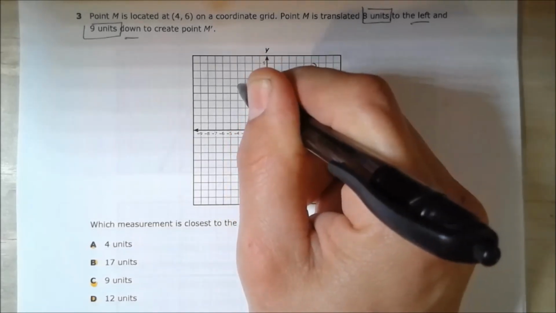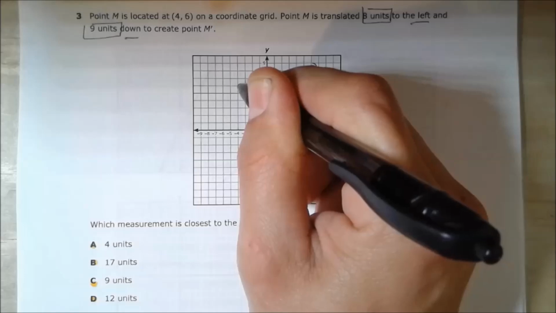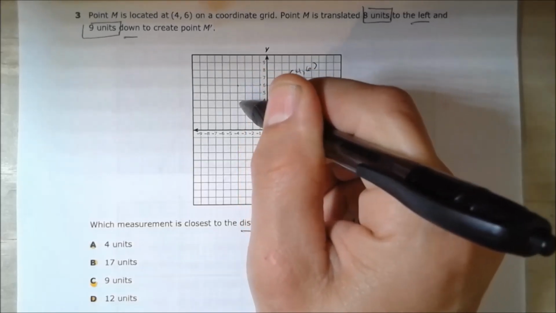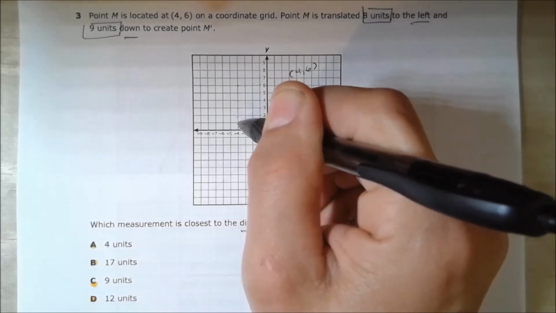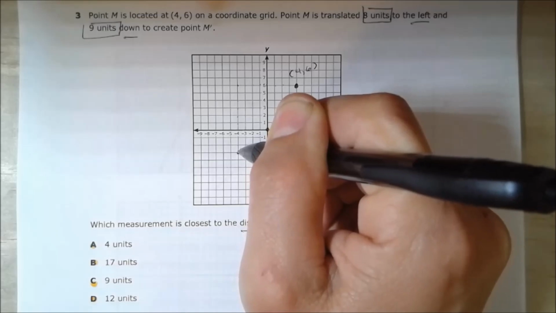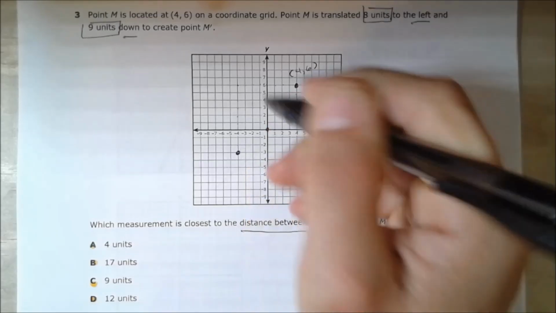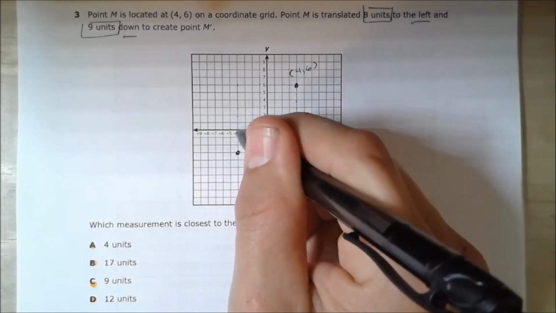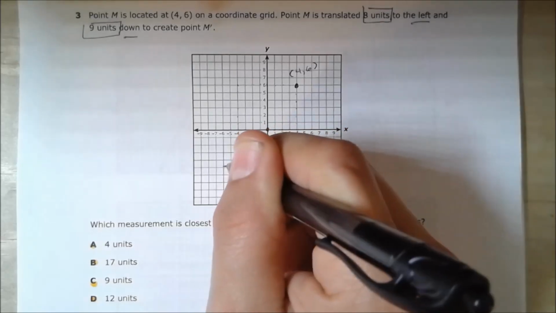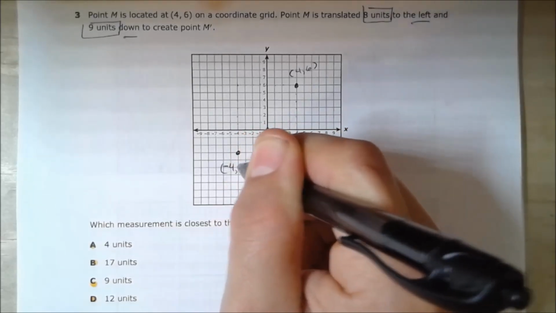Then it says it went 9 units down. So I'm going to go 9 units down. 1, 2, 3, 4, 5, 6, 7, 8, 9. And that's going to put me, on the x-axis, at -4, and on the y-axis, at -3. So -4, -3.